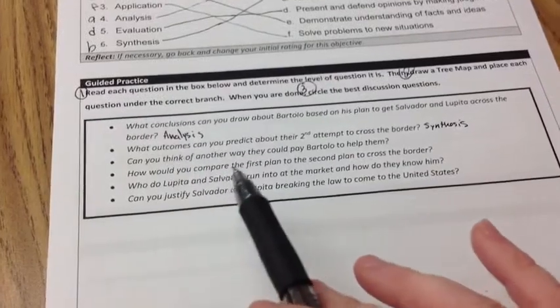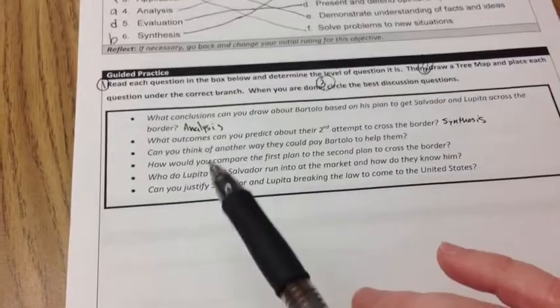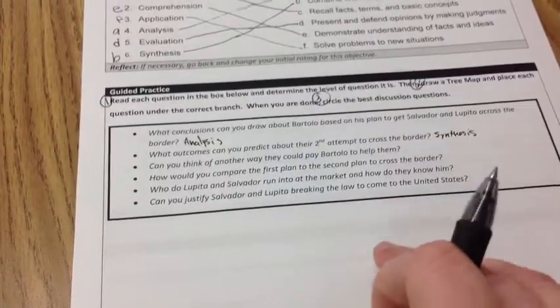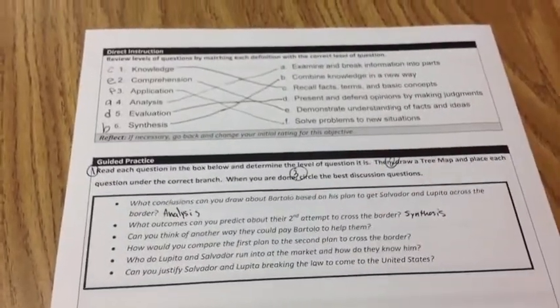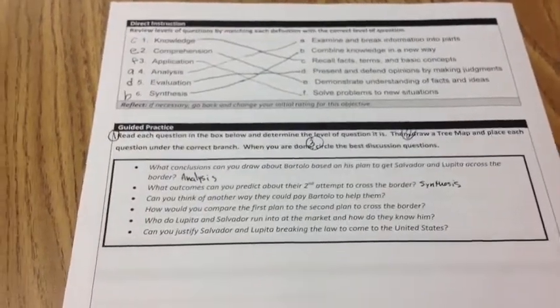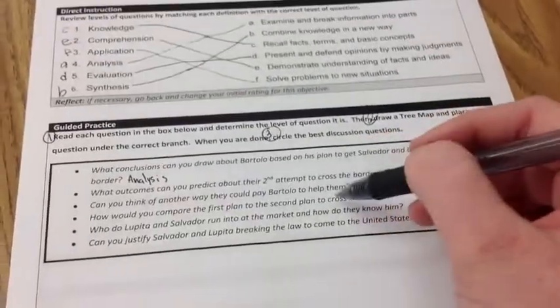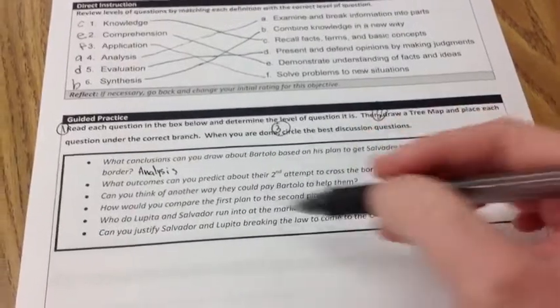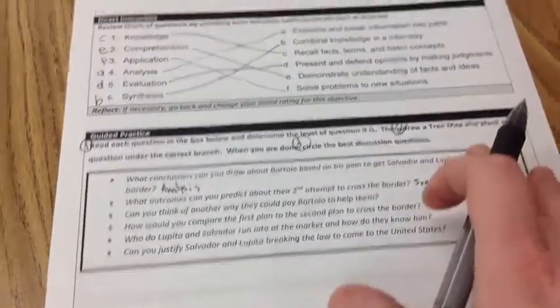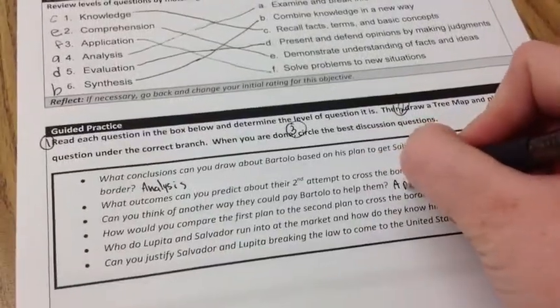Next question. Can you think of another way they could pay Bartolo to help them? Can I think of another way? When I'm thinking about another way, that sounds like solving a problem in a different way, right? So I'm trying to figure out how they could pay Bartolo. I'm trying to solve this problem, but in a different way. If we look at our definitions, that is going to be application. So I'm going to write application next to it.